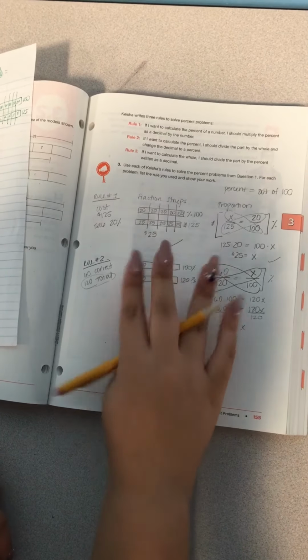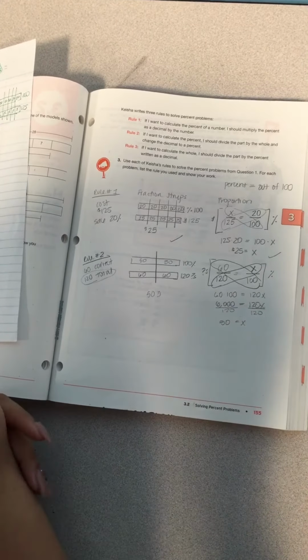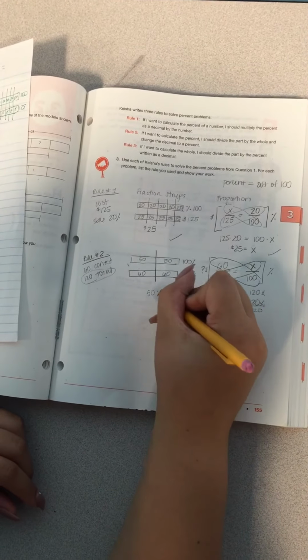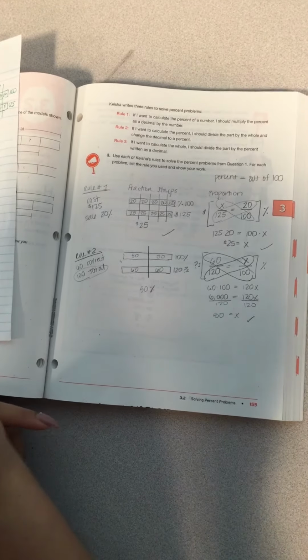So that, again, goes back to what we got here: 50%, excuse me. We got 50% on this test. We got 50% of the questions correct, and we confirmed that using our proportion method as well.